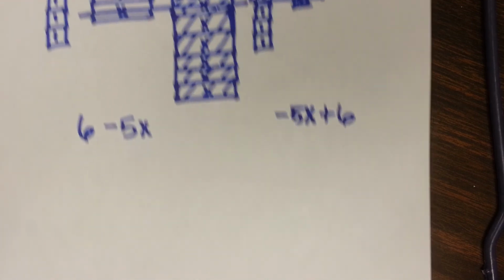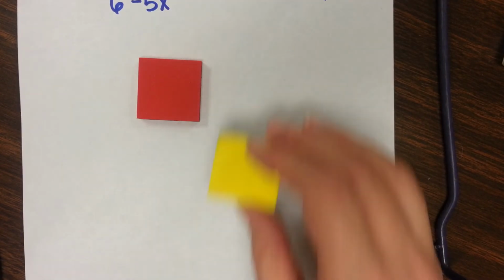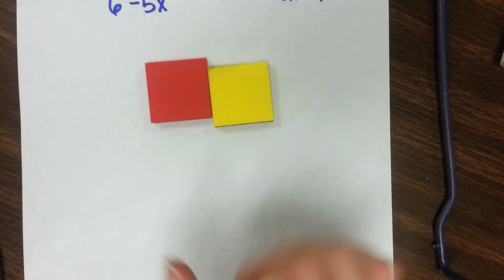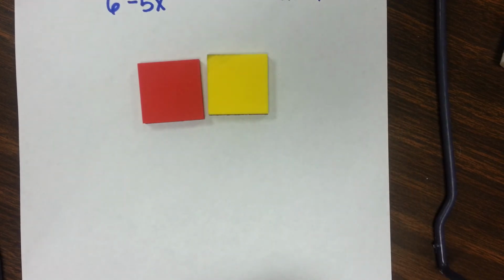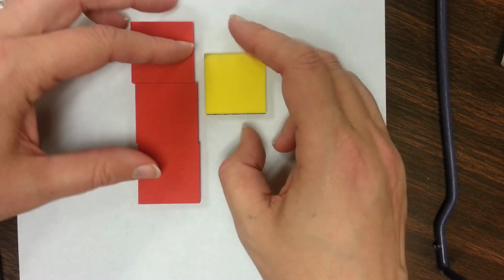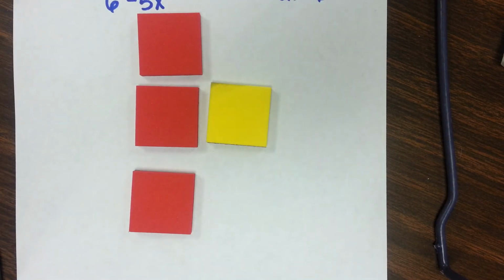So, I'll pull an example off the board. I have some large algebra tiles on my board. This is considered an x piece. This would be considered a negative x piece. These together would form a zero pair. They would cancel each other out. So say I have 3 of this red one and 1 of this yellow one. This means I have 3x.